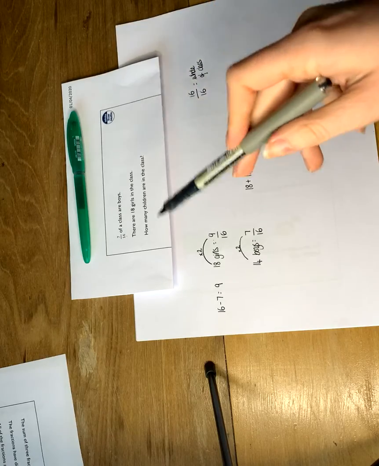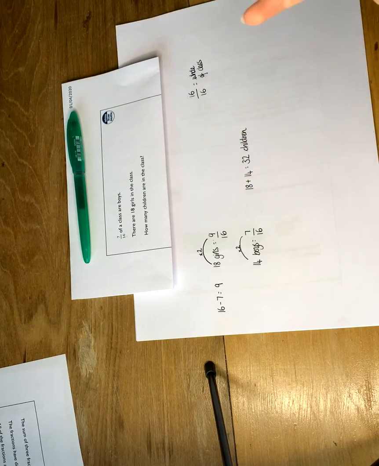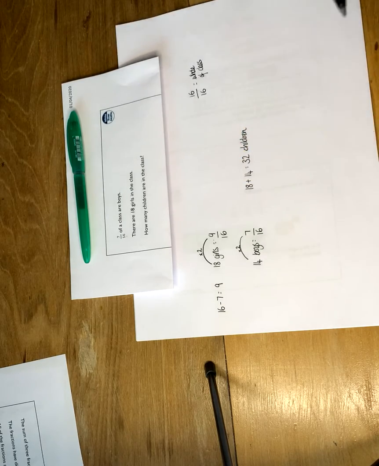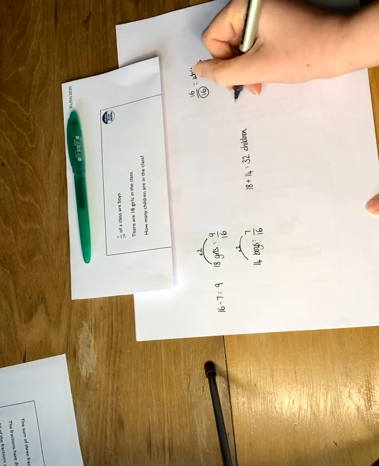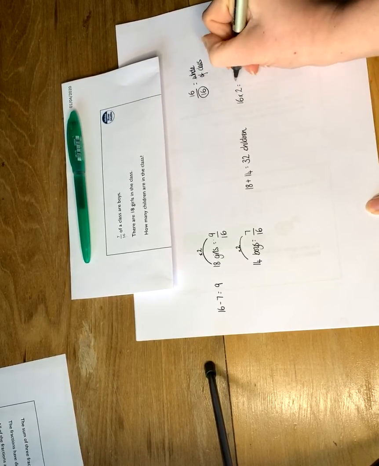We multiplied by 2 over here, but then we're actually going to link that to what we know about fractions. Whatever we do to our numerator, we normally do to our denominator. So if you actually look at 16 times by 2 is equal to 32.